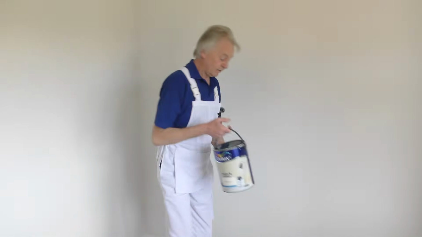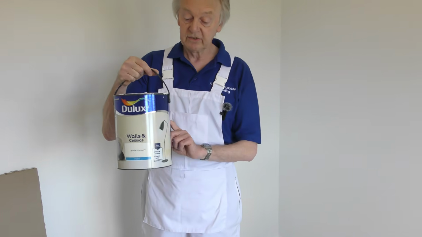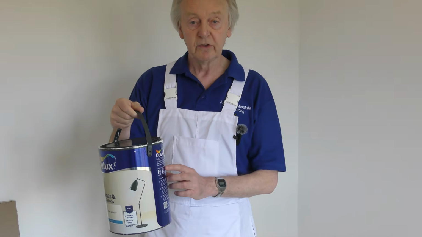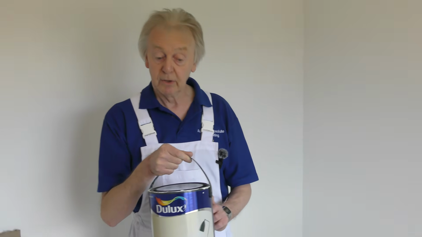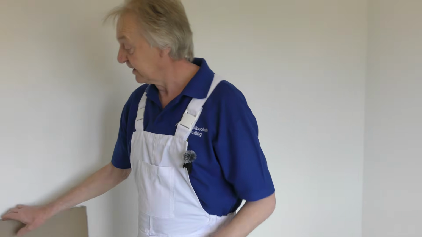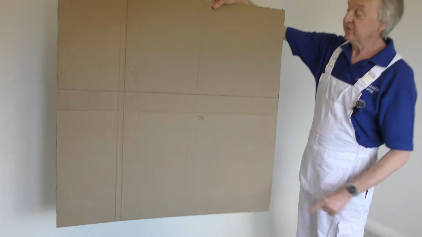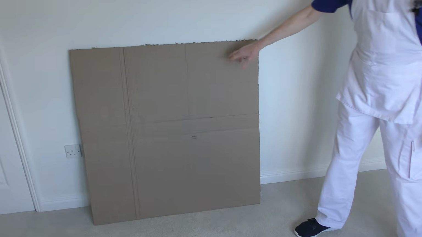Now, the paint manufacturers do try to help to a certain extent. What they'll normally do is on the back of the tin of paint, they give you the spreading rate of the emulsion paint you're going to be using. And that normally varies between 12 and 17 metres squared per litre. Now, just so you can see, a metre square is that.